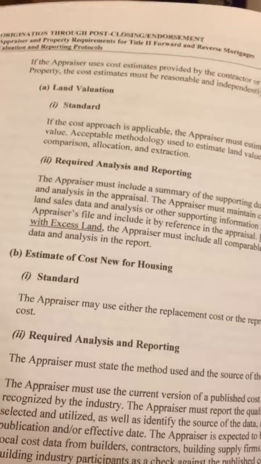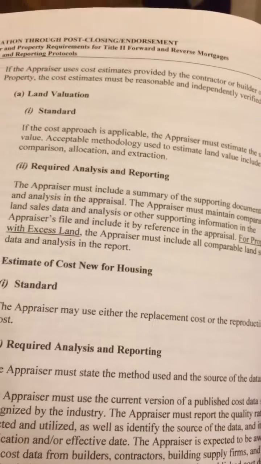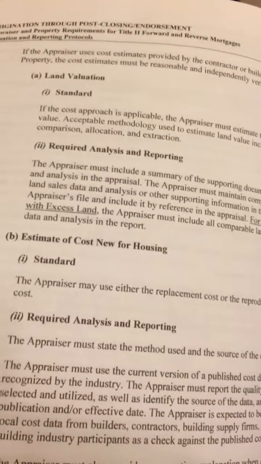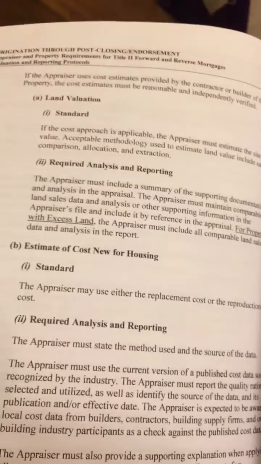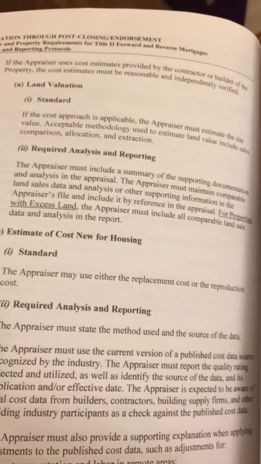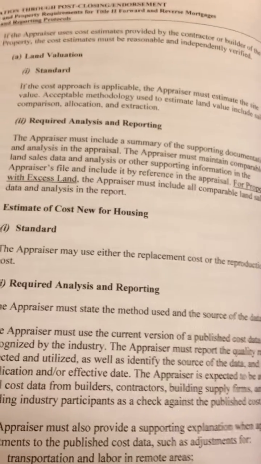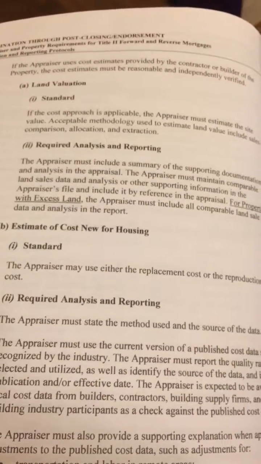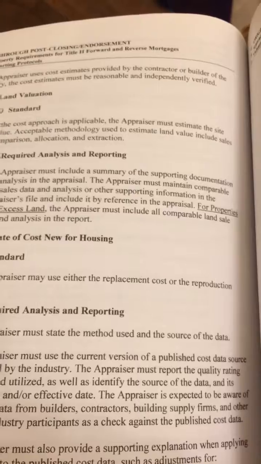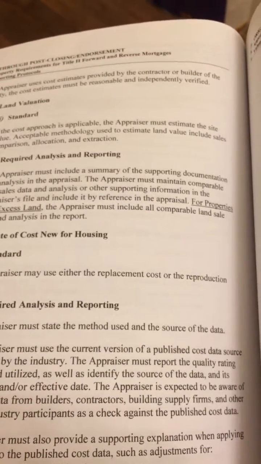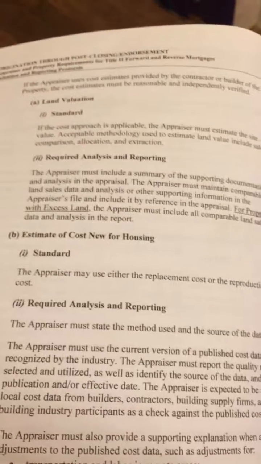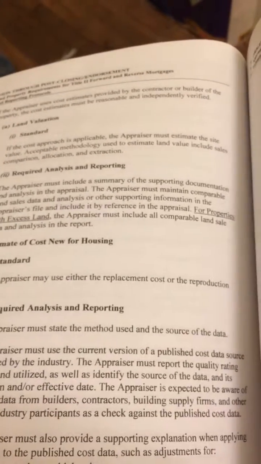Estimate of cost new for housing. Standard. The appraiser may use either the replacement cost or the reproduction cost. Required analysis and reporting. The appraiser must state the method used and the source of the data. The appraiser must use the current version of a published cost data source recognized by the industry.